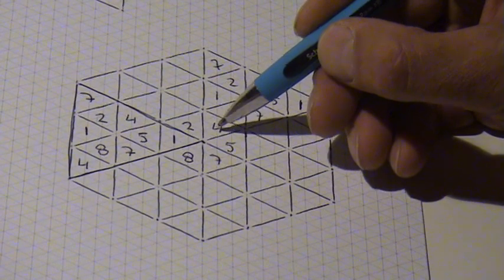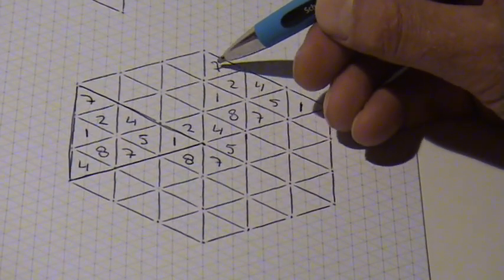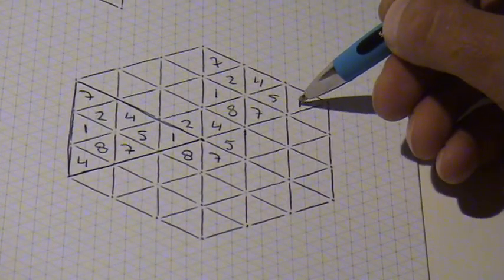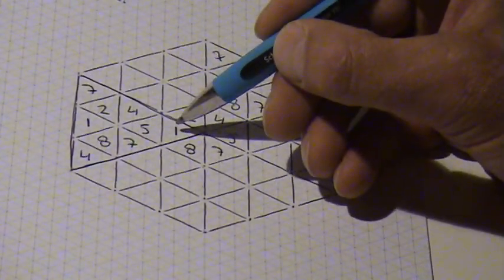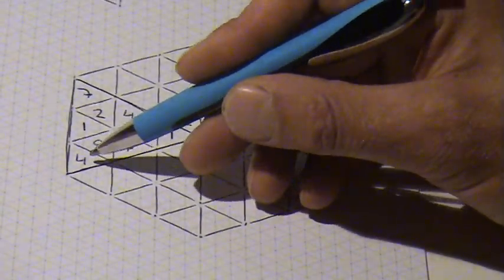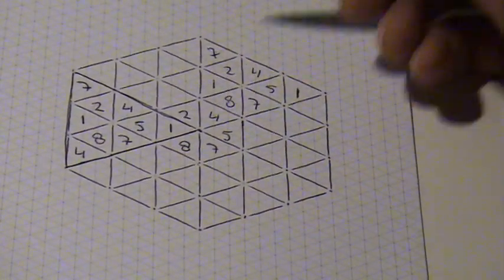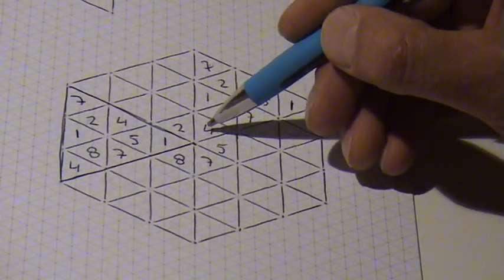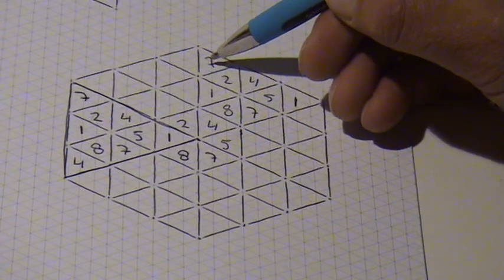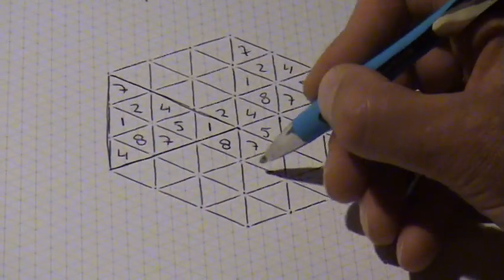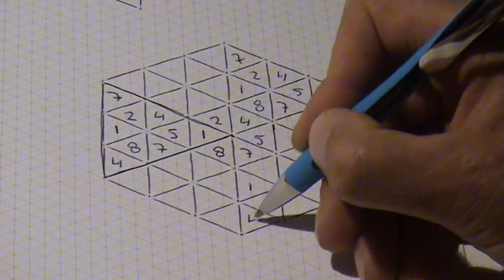The only difference is the direction, the positioning of the numbers. You see 4, 1, 7, 4, 7, 1. 1, 4, 7, 1, 7, 4. It's all different. So we could just look to these numbers: 7, 1, 4, 7, 1, 4.